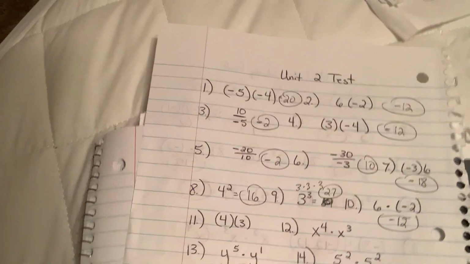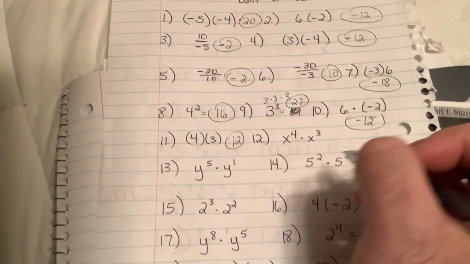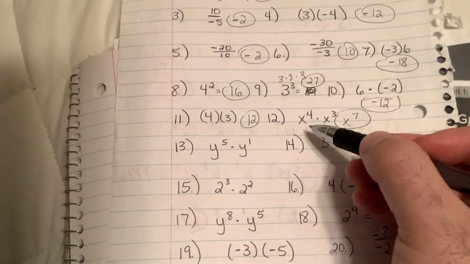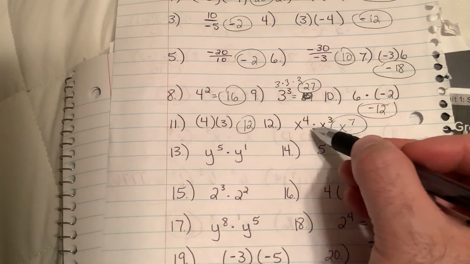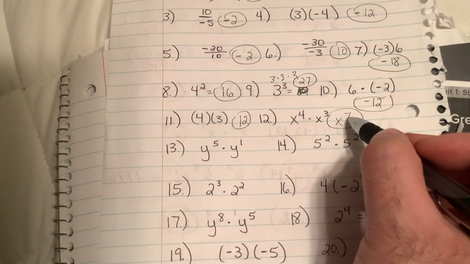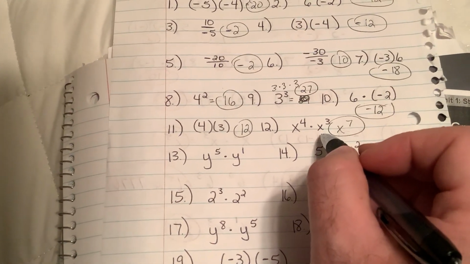Okay. 4 times 3 is 12. This is x to the 7th. Make sure, a couple of you guys did this. I didn't count you wrong, but you just put 7. The answer is not 7. The answer is not just a 7. It's x to the 7th. So make sure you put that x there. The base has to be there.